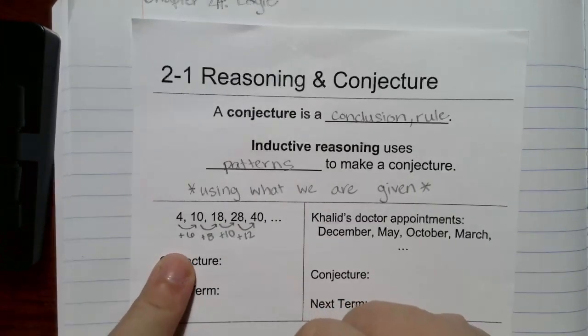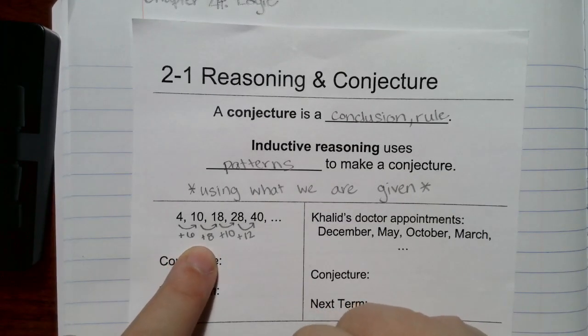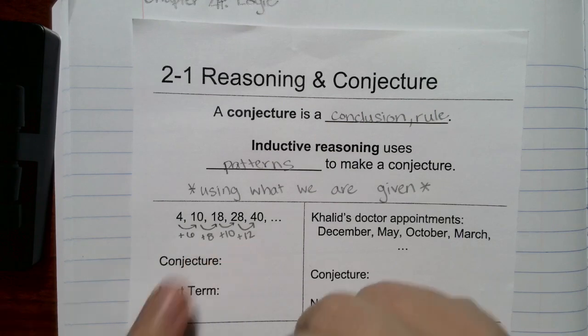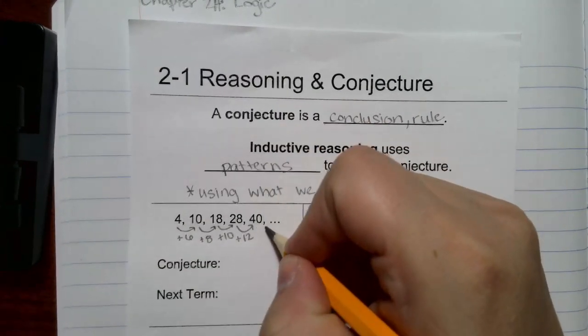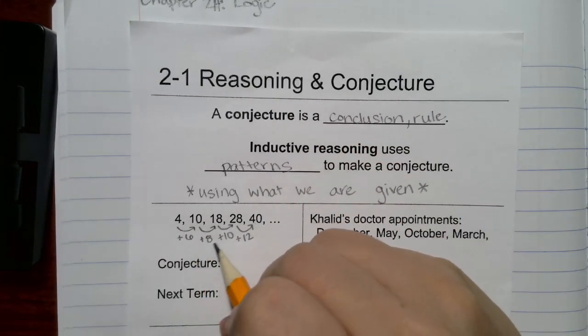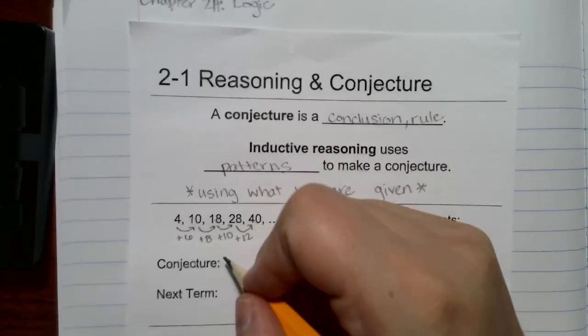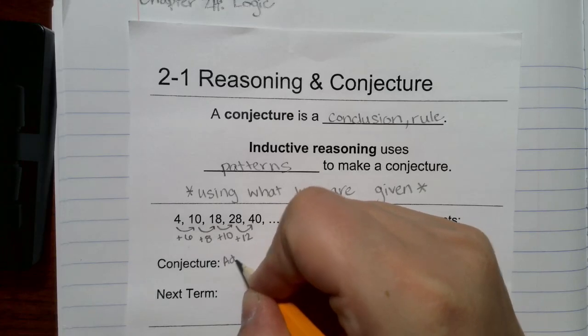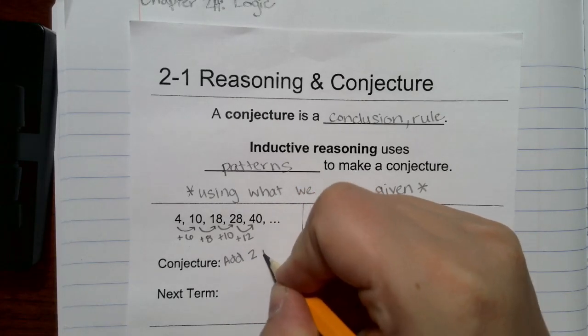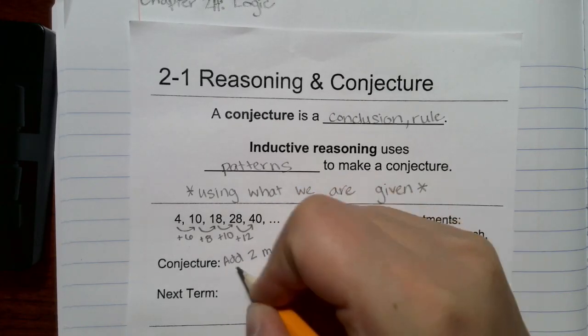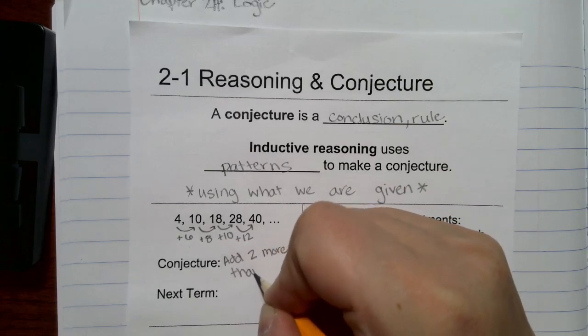As I look at these numbers I'm adding, 6, 8, 10, 12, that tells me what I'm going to add next. Because as I look, this is increasing each time by 2. So for our conjecture here, we're going to add 2 more than before. That might be a way to put it.